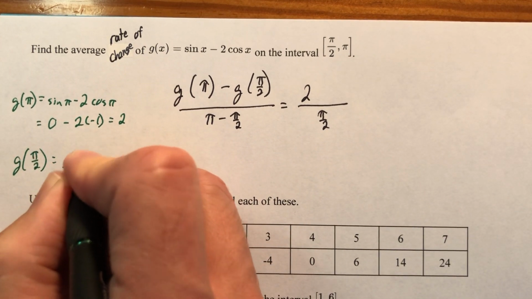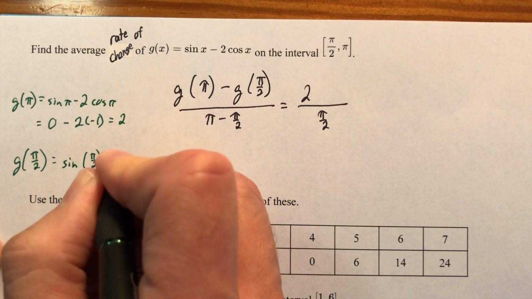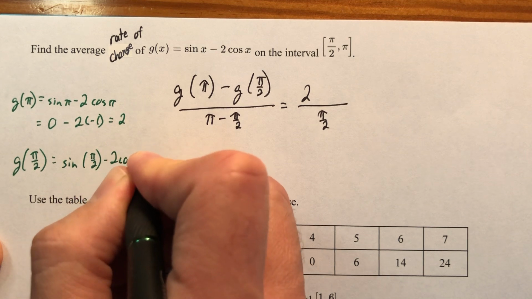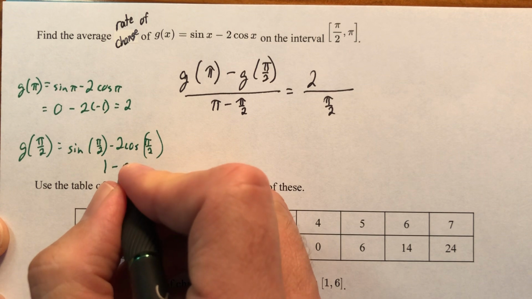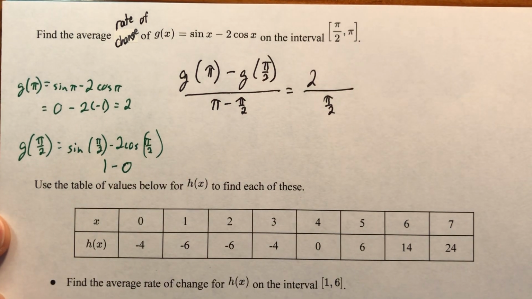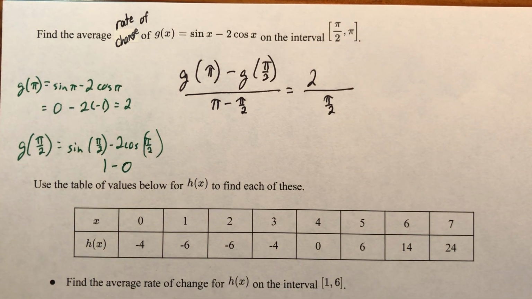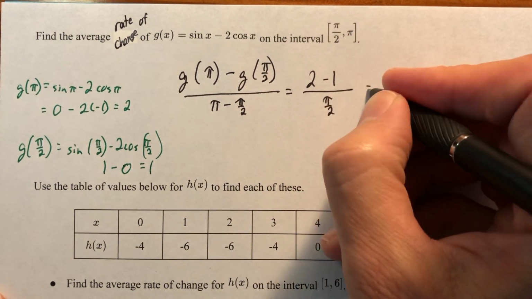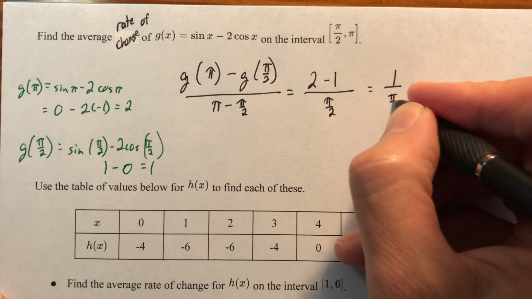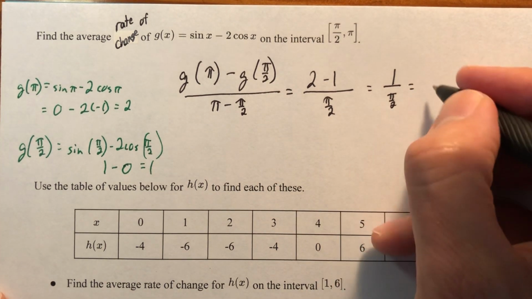So then we have sine of pi over 2 minus 2 cosine pi over 2. All right. Sine of pi over 2 is 1. That becomes 0. And therefore, we will have, well, 1. All right, so the numerator is 1. The denominator is pi over 2. That means I have 1 divided by pi over 2.